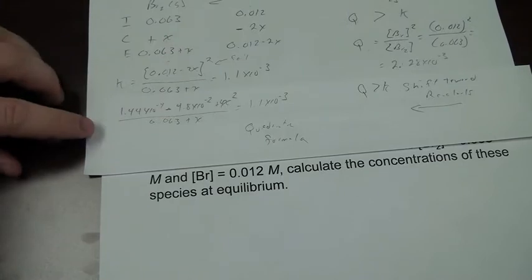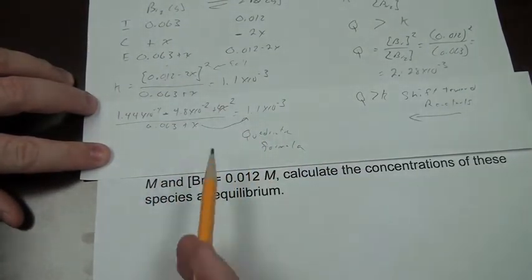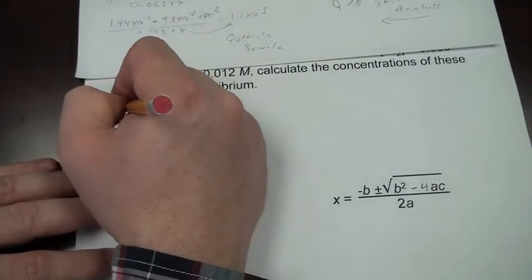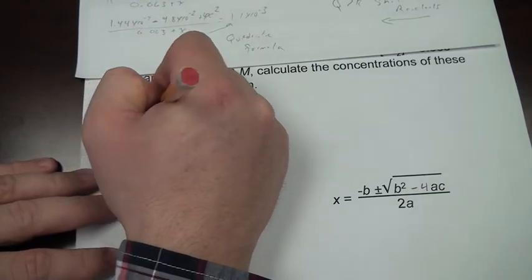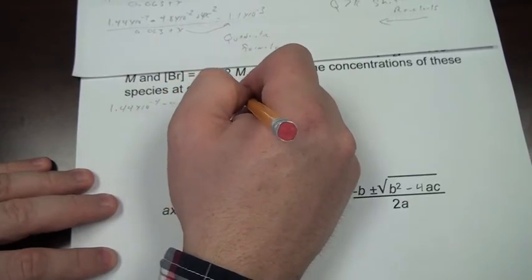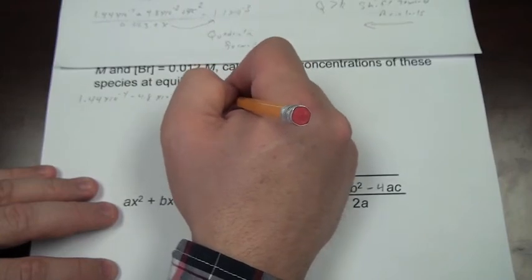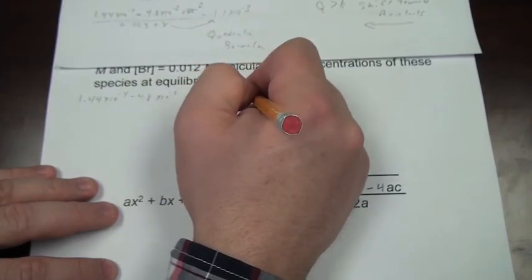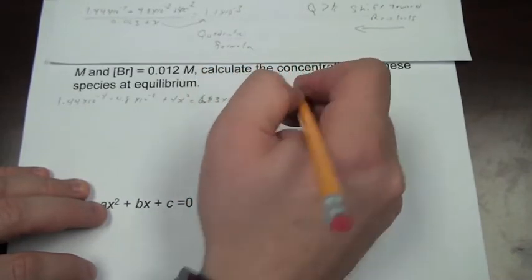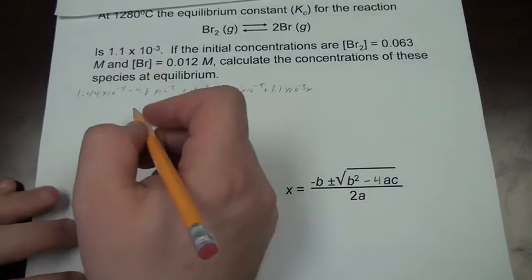So we're going to end up multiplying this over, so we get x's on both sides of the equation. So we're going to end up with 1.44 times 10 to the negative 4th minus 4.8 times 10 to the minus 2 plus 4x squared is equal to 6.93 times 10 to the negative 5th plus 1.1 times 10 to the negative 3x. But we want it equal to 0, so then we're going to move it in this direction.